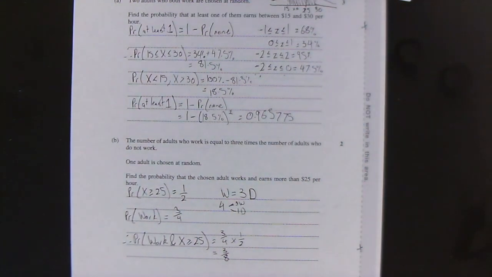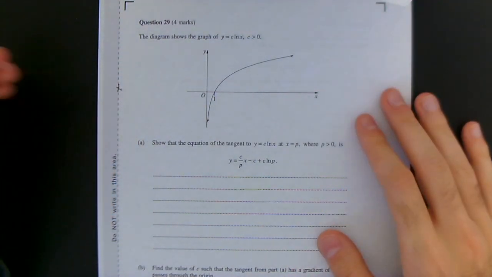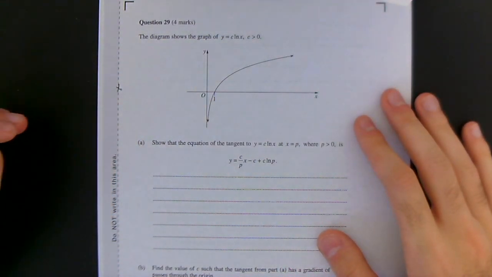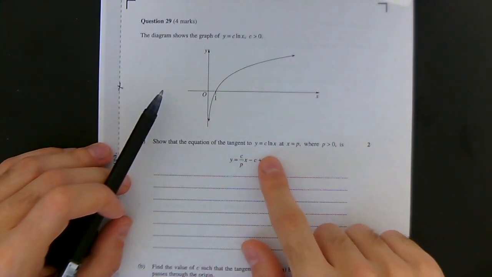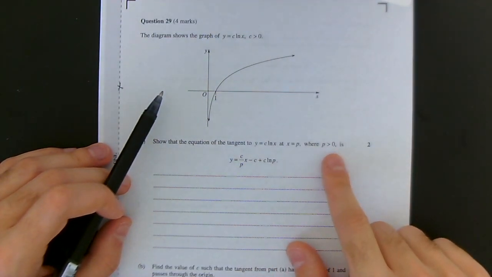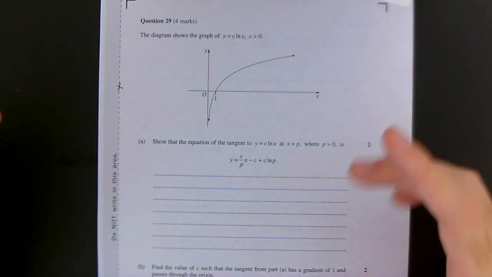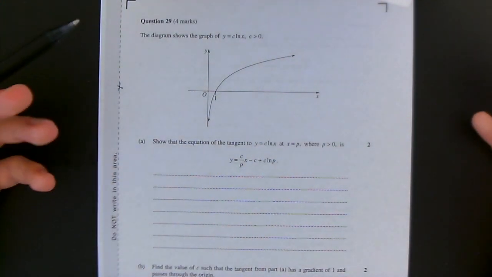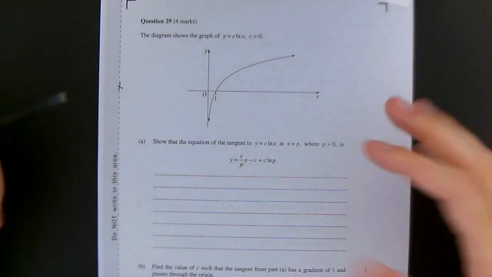Okay, pretty simple. Question 29 says the diagram shows the graph of y equals c ln x, and we need to show that the equation of the tangent to this line at x equals p, where p is greater than 0, is given by this equation. So this is pretty standard sort of maths, but there's just a lot of algebra involved. No numbers, which can kind of make things a little bit harder.